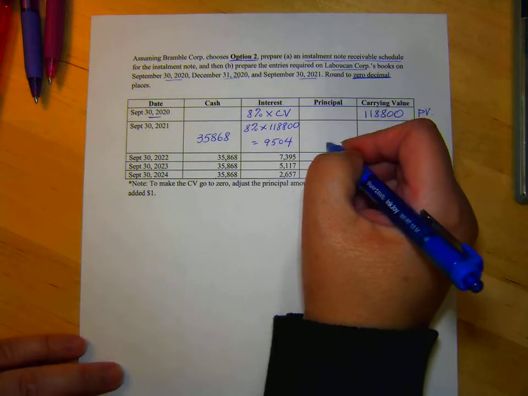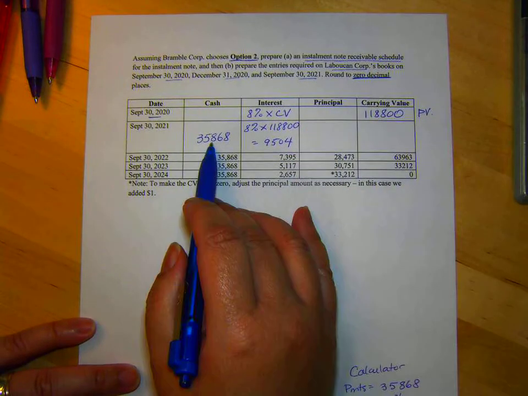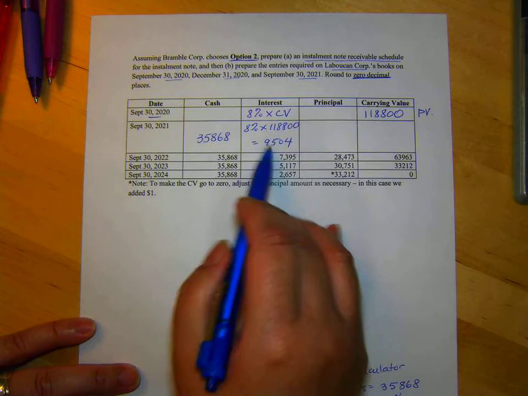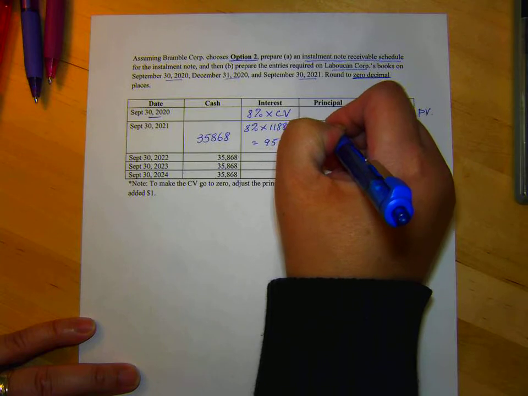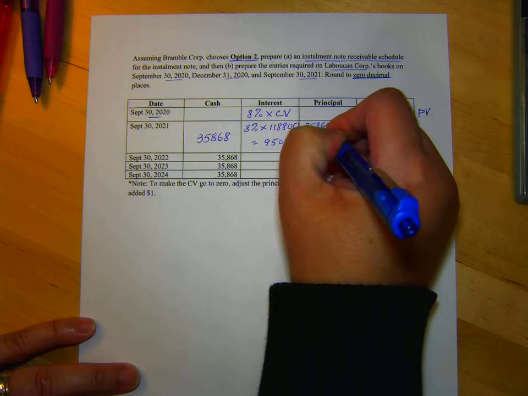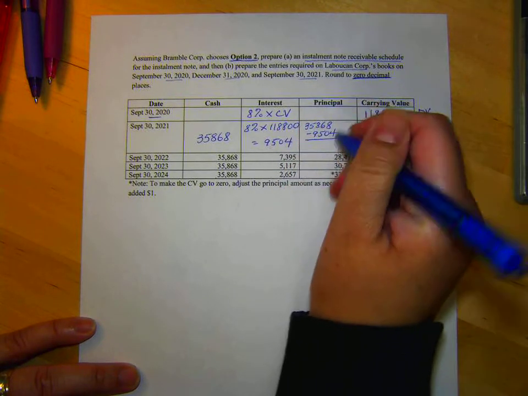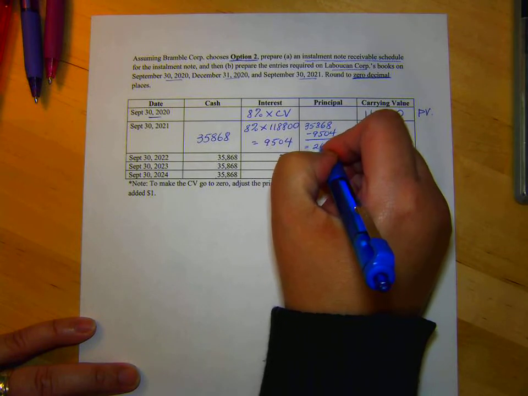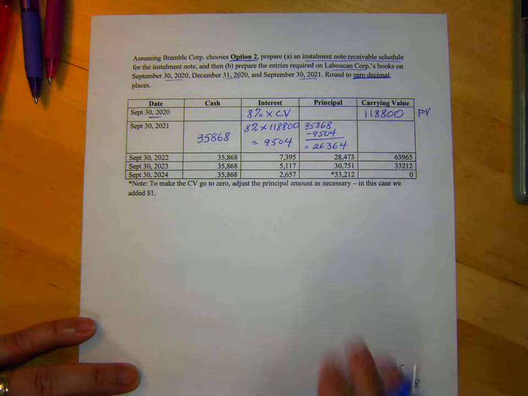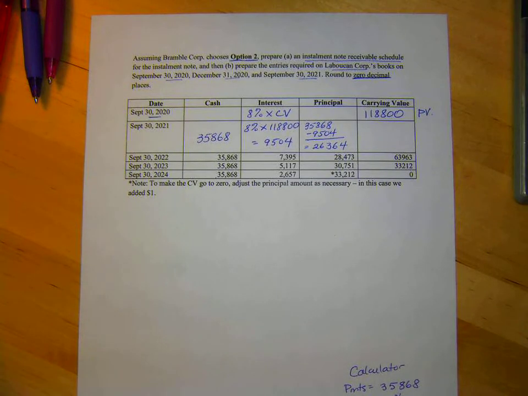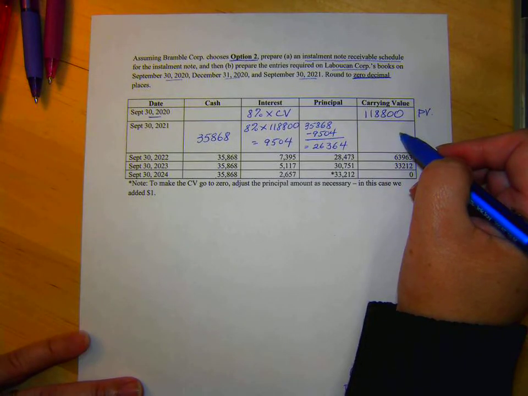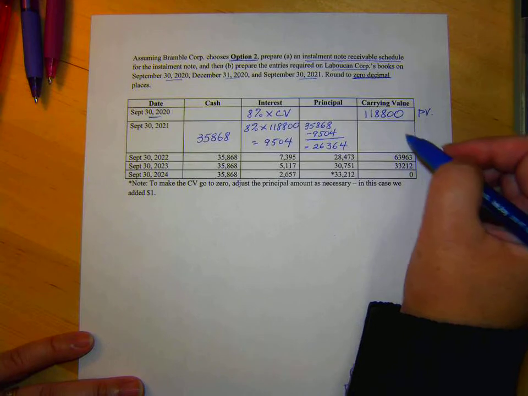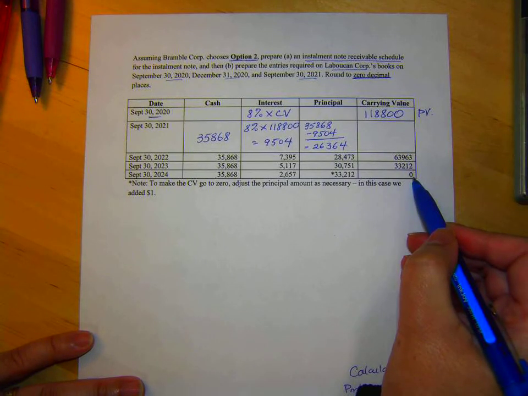Then, for our principal, this is the payment, so if that much is interest, the rest is principal. So you just take 35868 minus 9,504, and you get 26364. And then to get the carrying value that remains, we're paying off that loan until it goes down to 0.